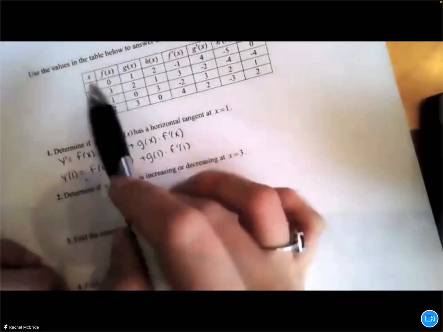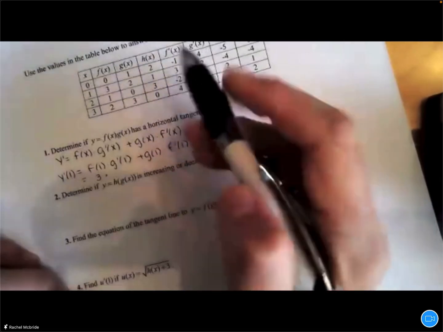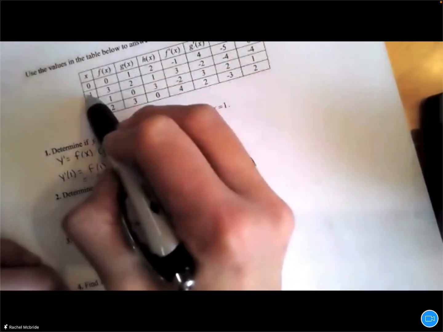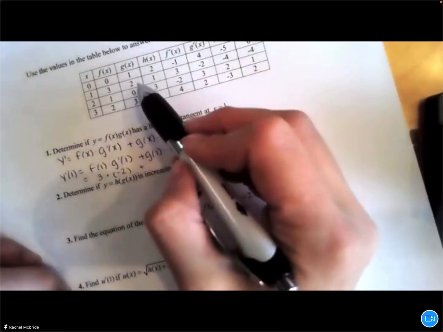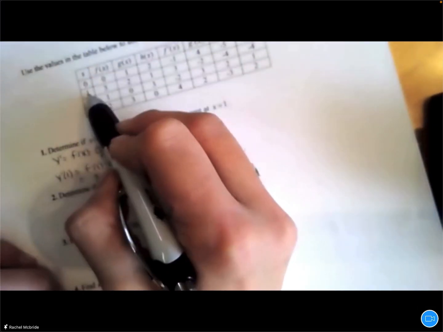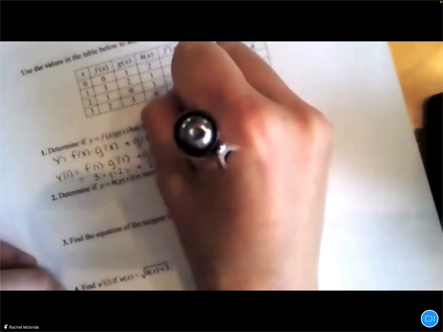So f of 1 is 3. G prime of 1 is negative 2. G of 1 is 2. And f prime of 1 is 3. So you have negative 6 plus 6, which is 0.